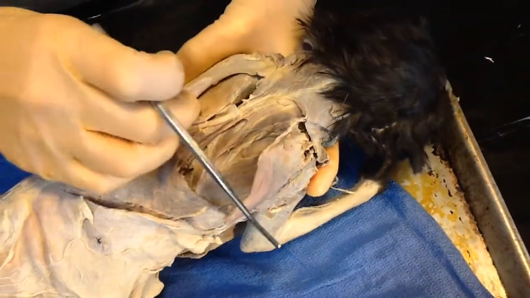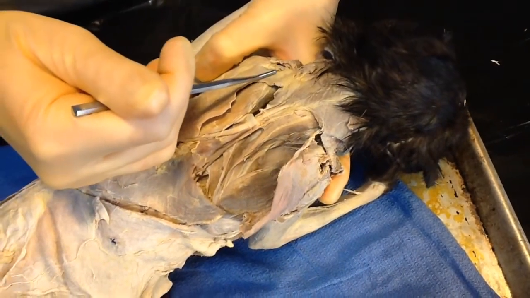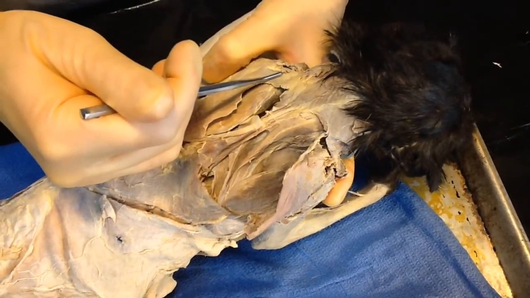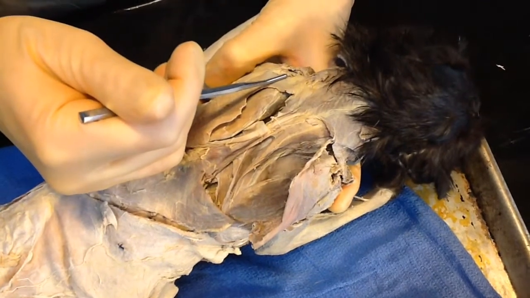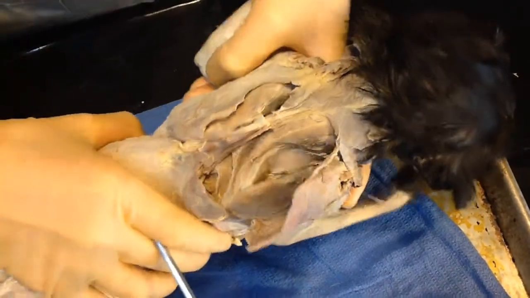Spinotrapezius is here, and it originates at the spines of the thoracic vertebrae. Insertion at the fascia of the scapula muscles, and the action is to draw the scapula dorsally.